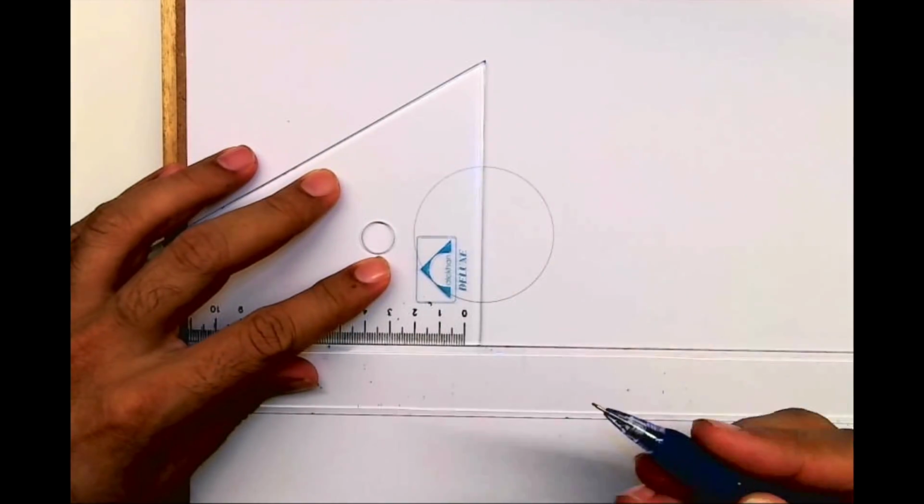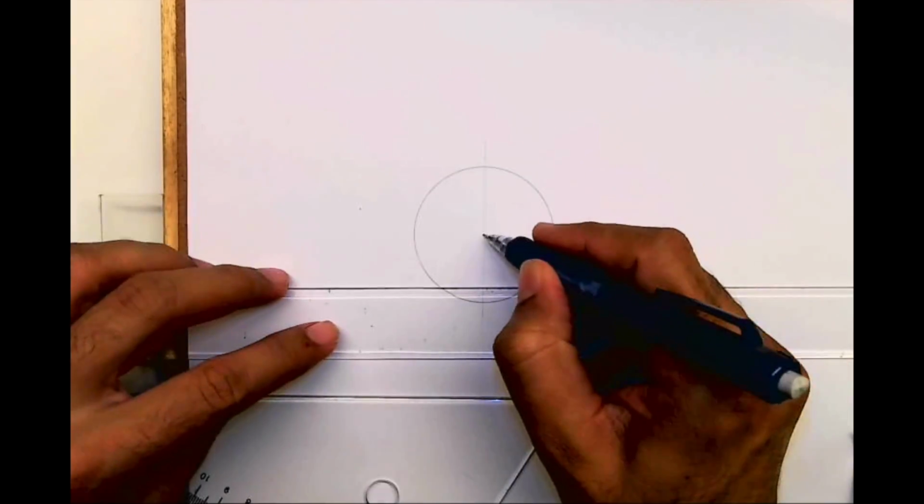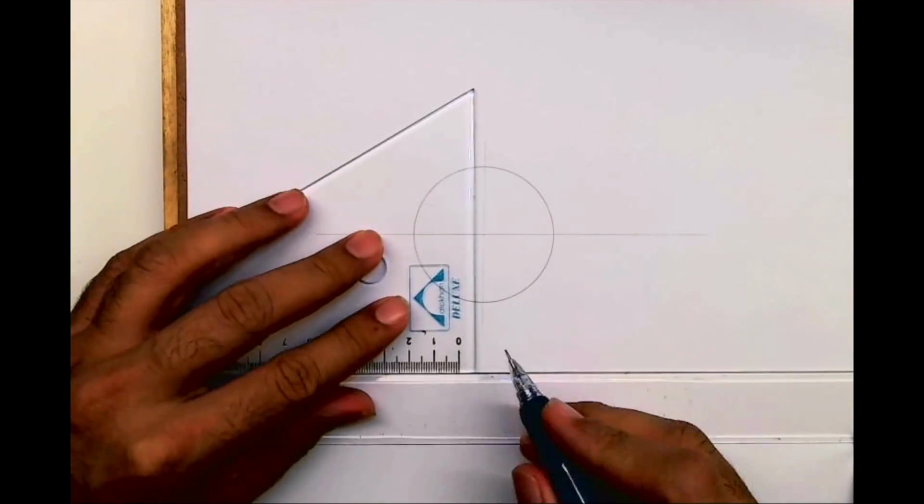Welcome to Technical Drawing. Today we'll see how to draw a square outside a circle. So first we will draw a circle and we'll divide it into 4 parts like this. See.